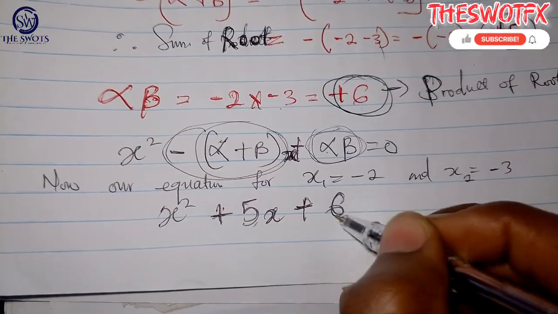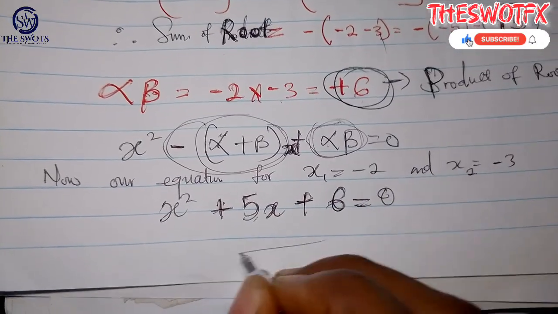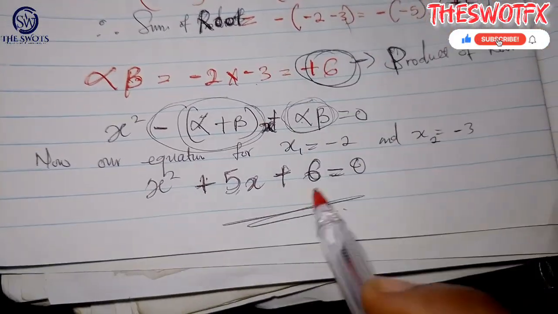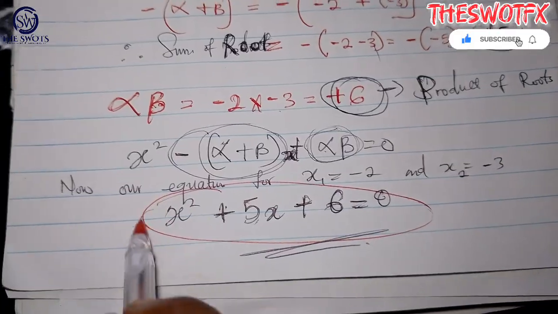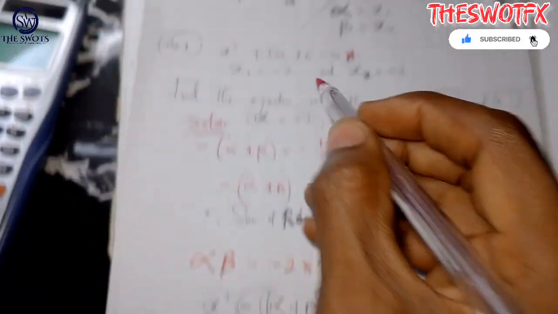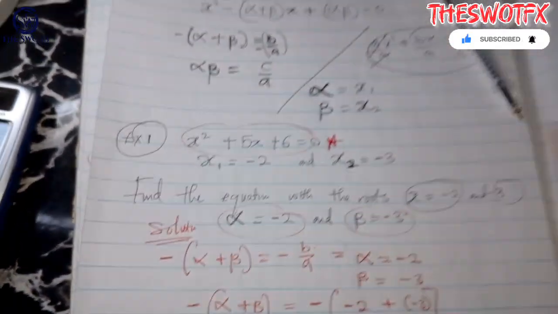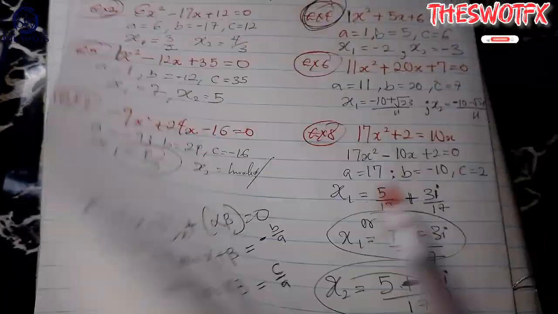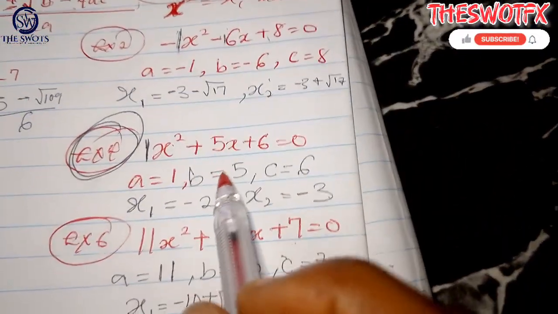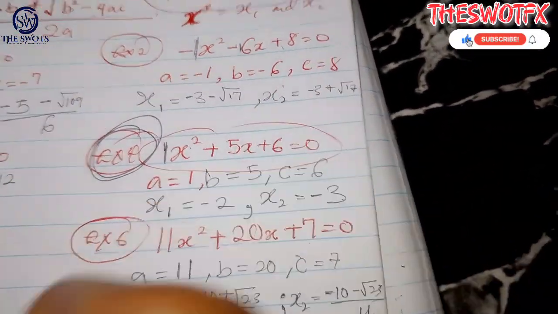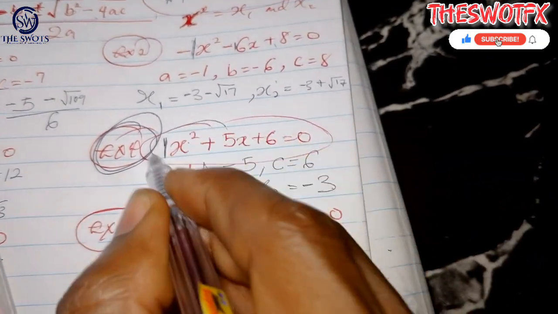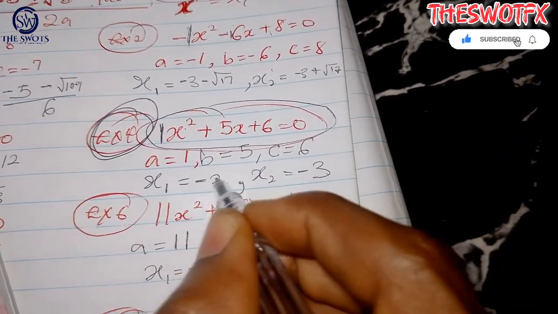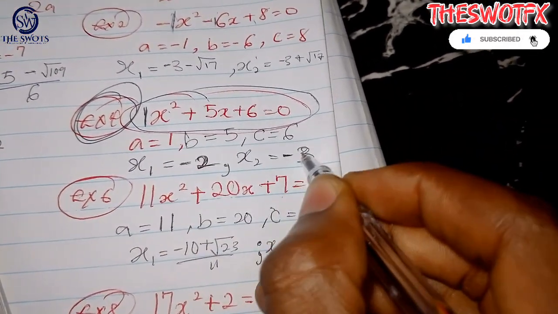Plus 6 equals 0. Now can you see that this answer is equivalent to the one which was given in the previous question we did here? Can you see? We've already gotten this question back using this and using this.